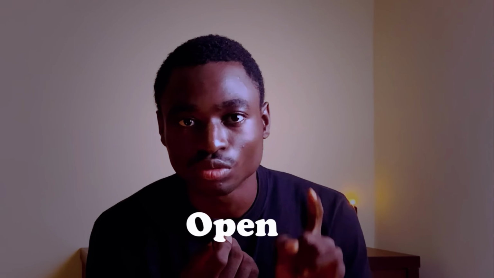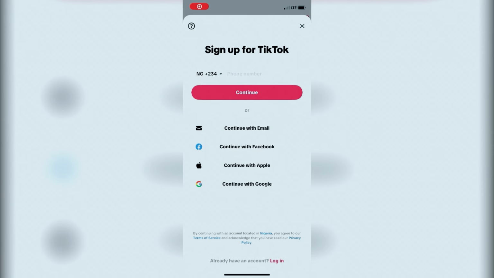This is exactly how to open your UK TikTok account without VPN, phone number, even without changing your location. Stay with me, I shall show you how to do this. So for you to open your UK account, head over to your TikTok. When you get to your TikTok, see this place where it is written "continuing with an account located in Nigeria." Tap on that Nigeria.